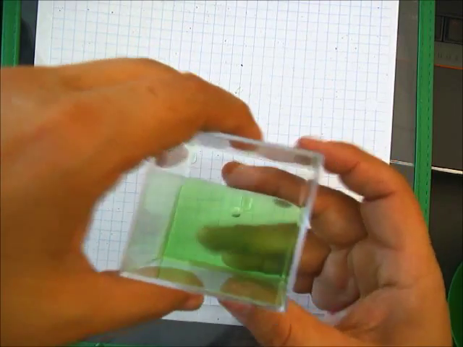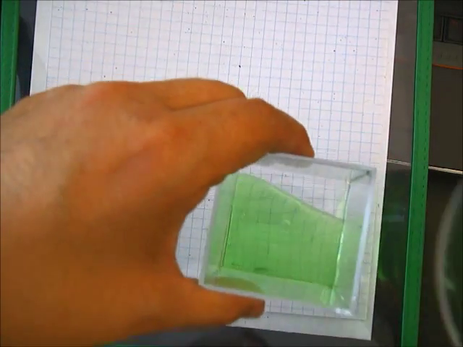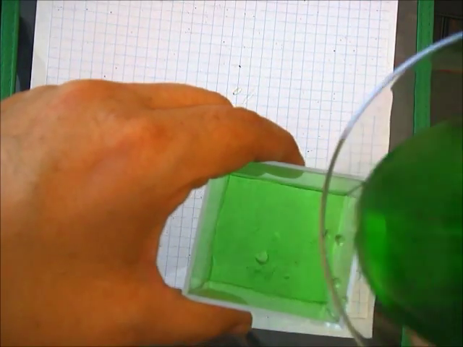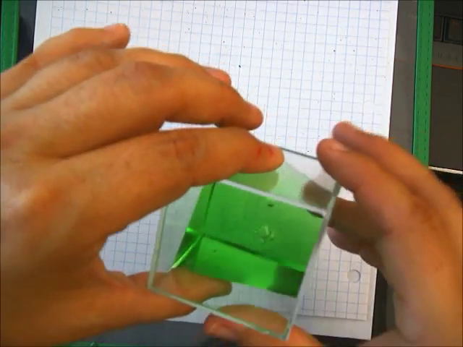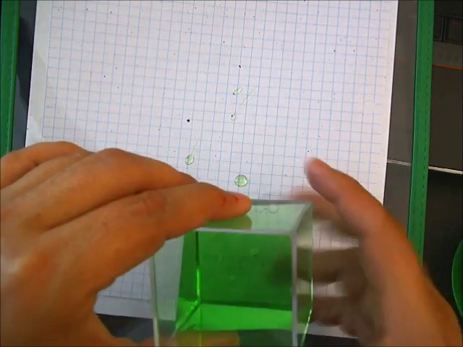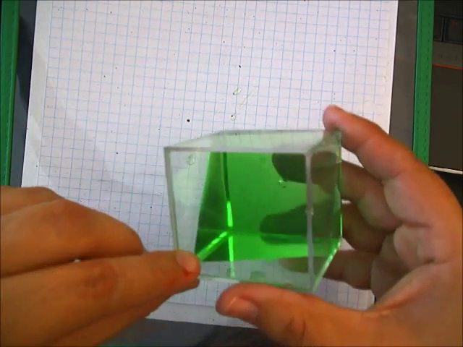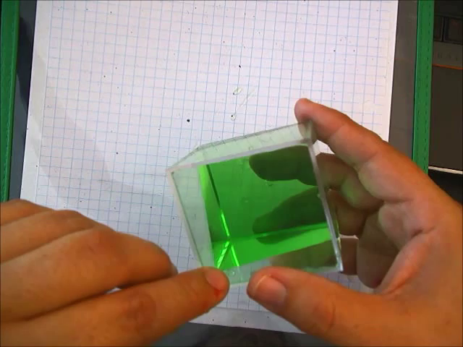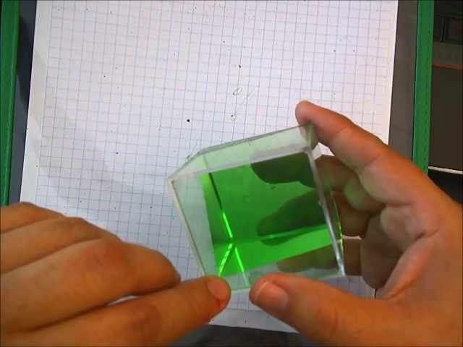And I don't know if I showed you the cool diamond shape you can also get. So let me pour some water in here. And you can get this sort of diamond shape if you can reach both these corners here. So it's no longer a square, it's more of a diamond.